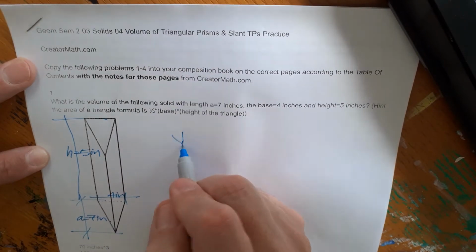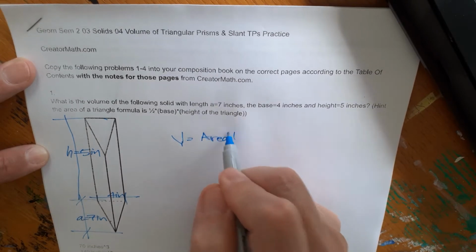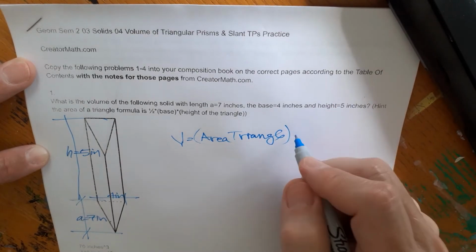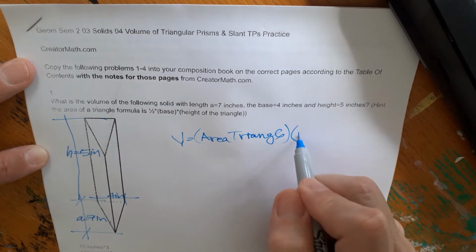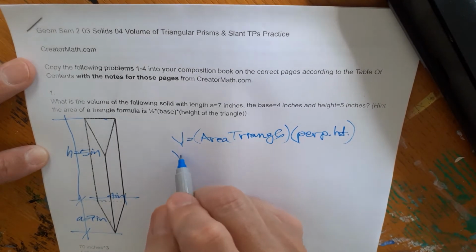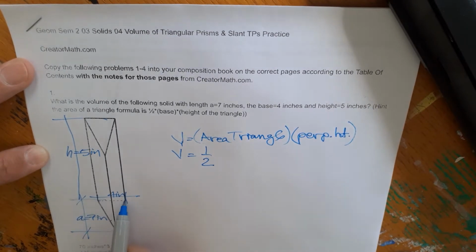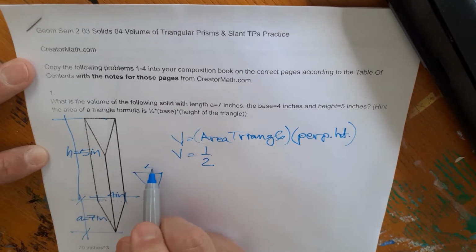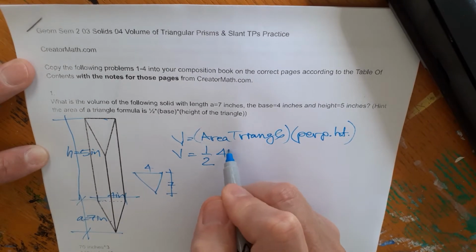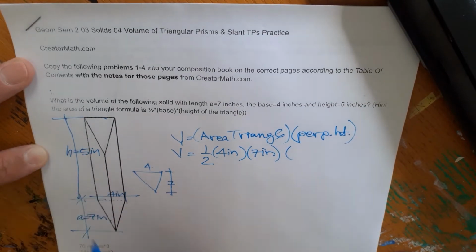So the volume of a triangular prism is the area of the triangle on the end. And this is in the notes. When you write this in, you'll have a better explanation of this, times the perpendicular height. I'm going to write perpendicular height. So 1/2 base times height is the area of a triangle. The base of this triangle is 4, and just to draw this out a little, it's like this, 4, and it's this height here of 7. So 4 inches times 7 inches times perpendicular height, 5 inches.